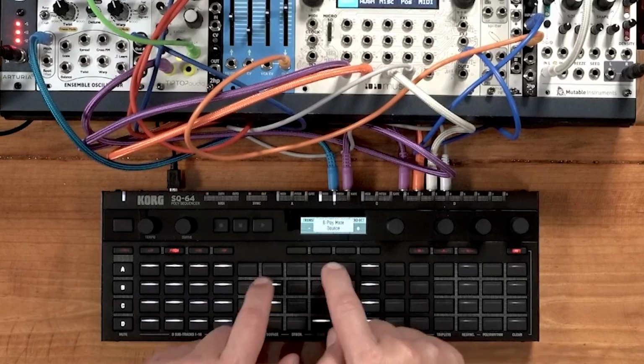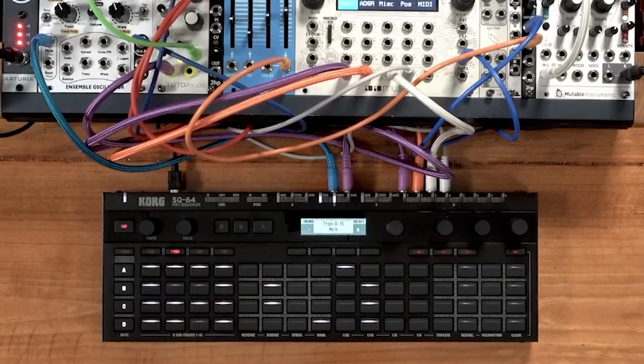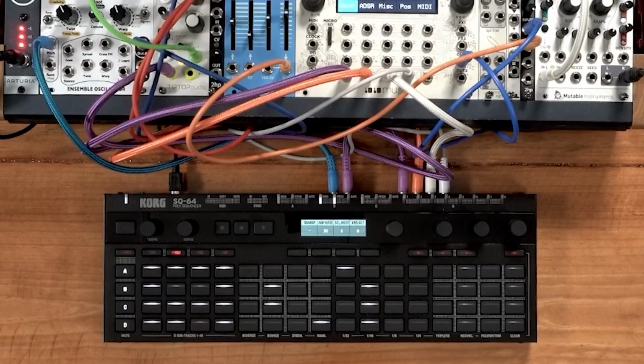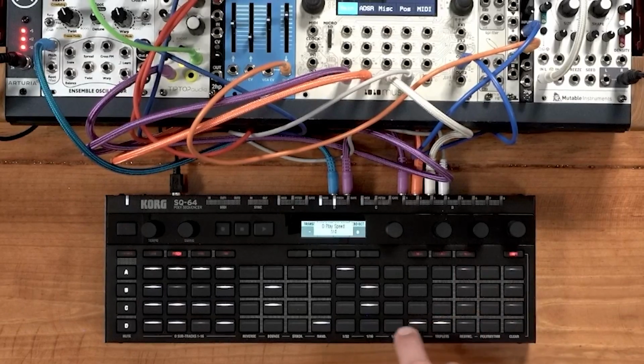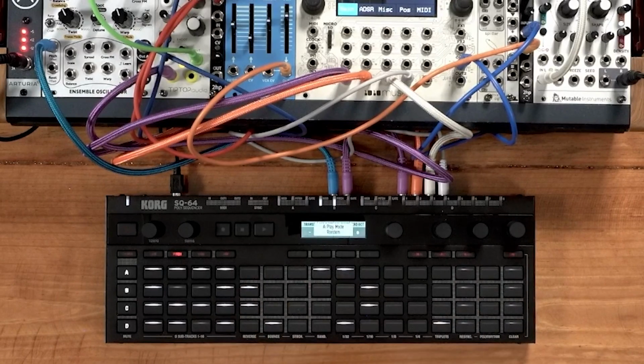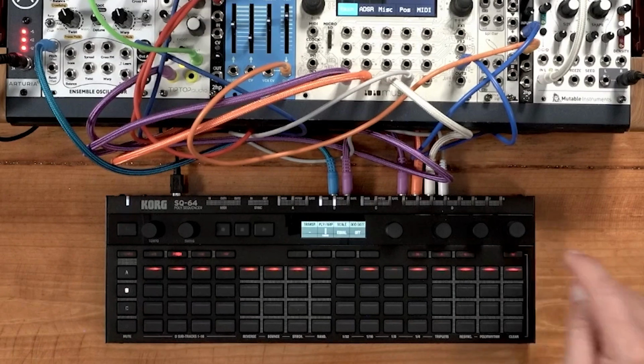You could do a bunch of stuff at different times. You can mute things out. You can basically take any of these things on the fly and you can just change them at will. When you're done doing what you've done, you could just press the shift button again and you are out.